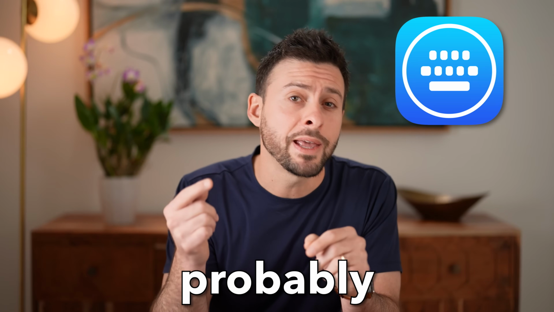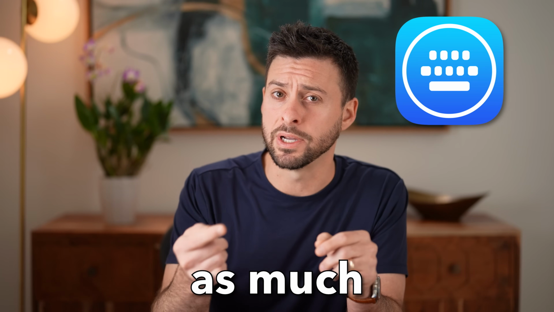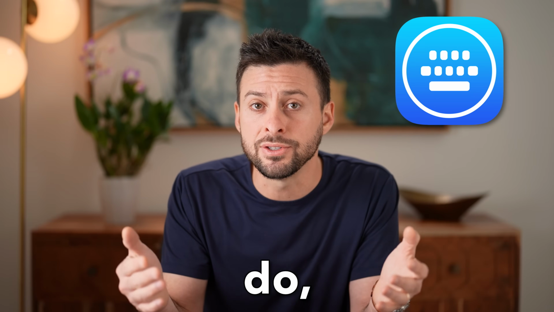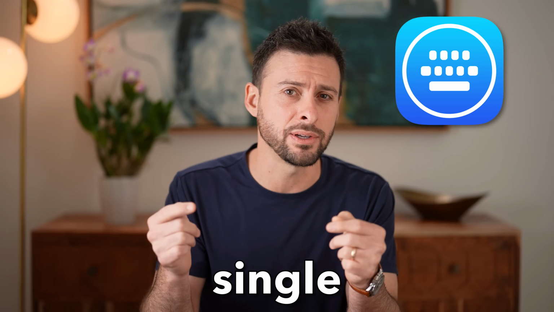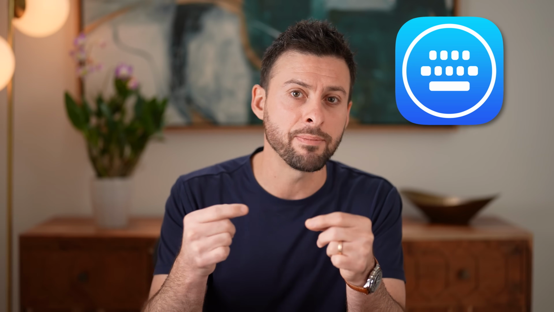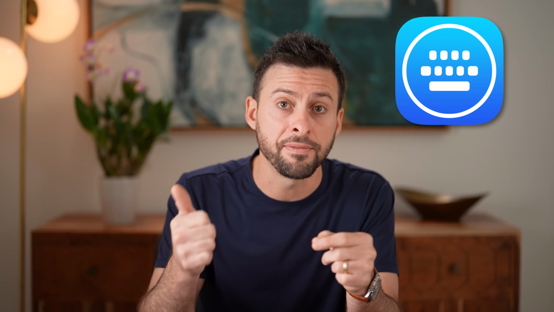Let me guess, you probably hate typing on your iPhone as much as I do, but it's something that I do and you probably do every single day. I can never seem to get my fingers in the right spot, and when I'm tapping around, it never seems to be quick and proficient and accurate. But I'm going to walk you through 10 tips to make the entire experience faster and more proficient and more accurate.